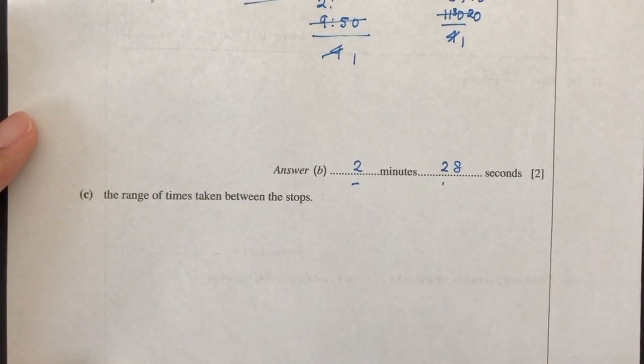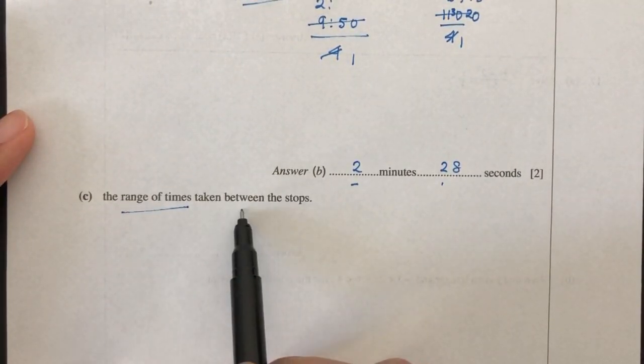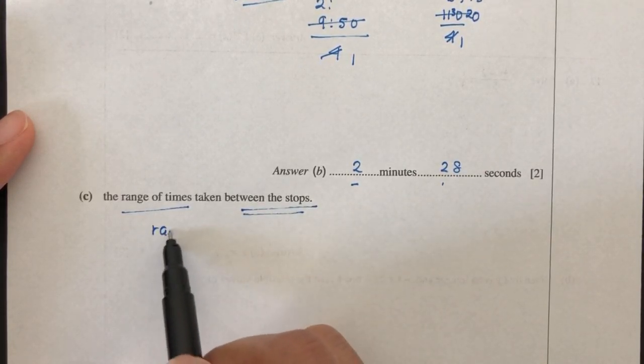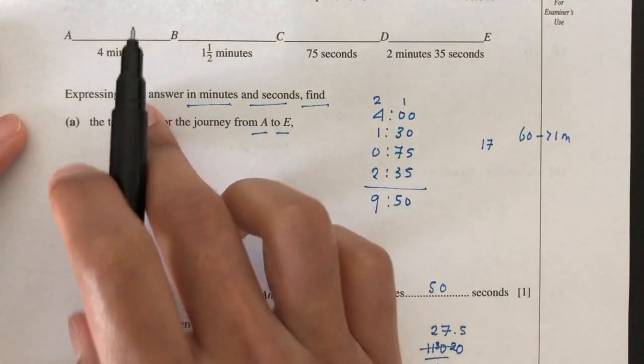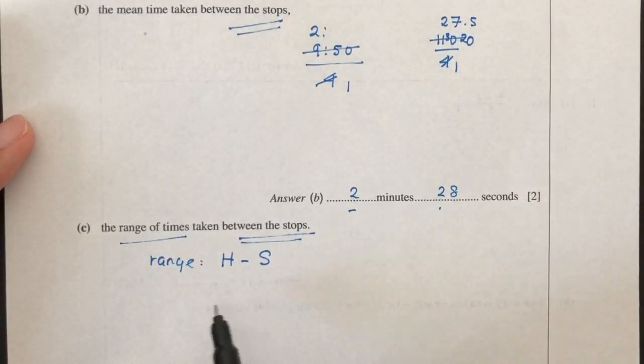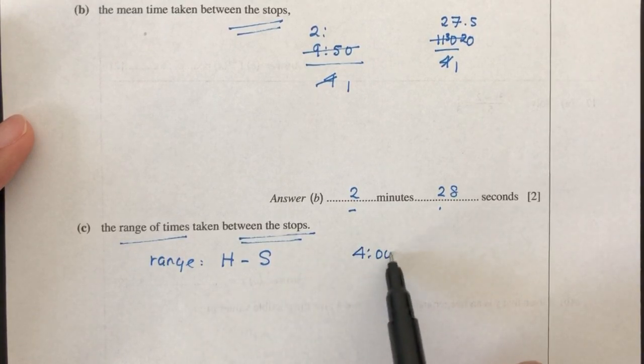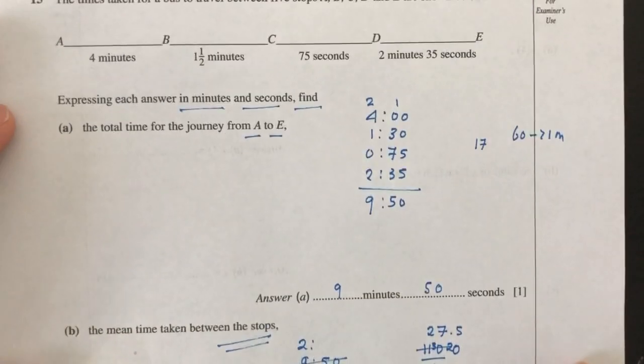Now for part C, find the range of times between the stops. So range is equal to the highest value minus the smallest value. So what is the highest value here? It is 4 minutes. So 4 minutes minus the smallest value will be what?